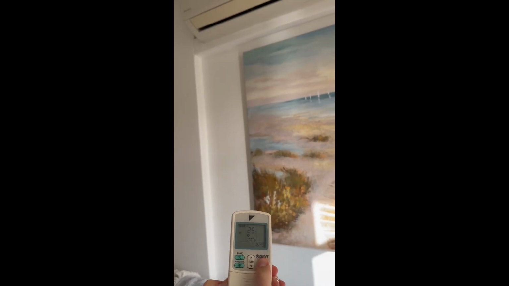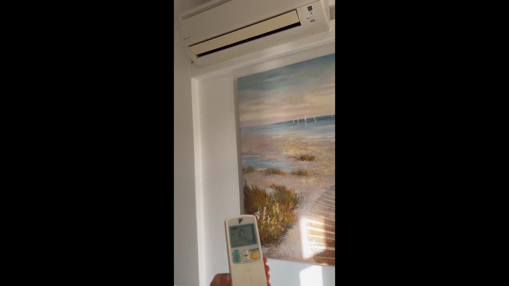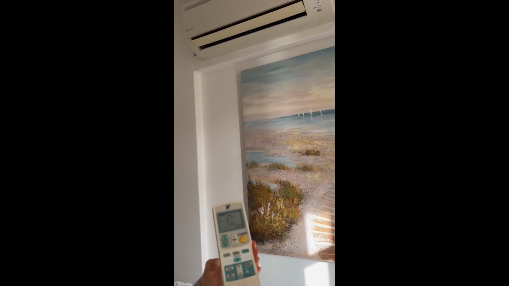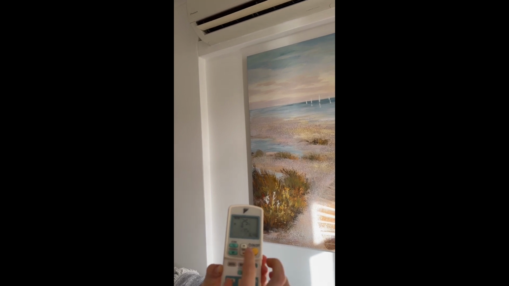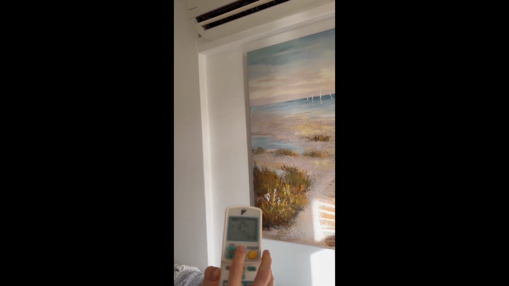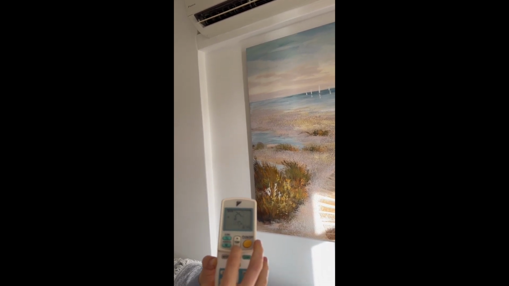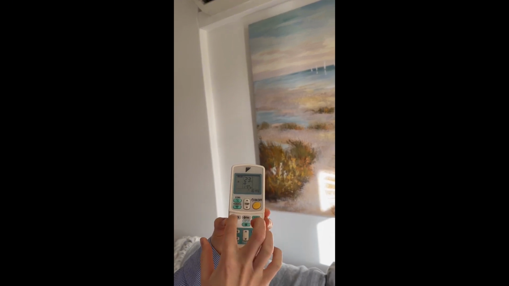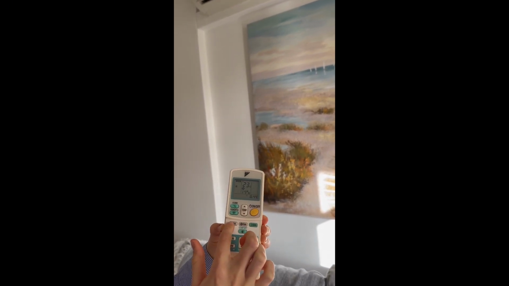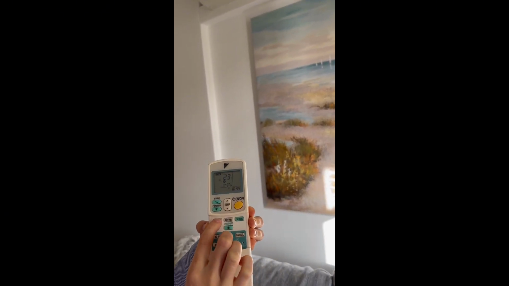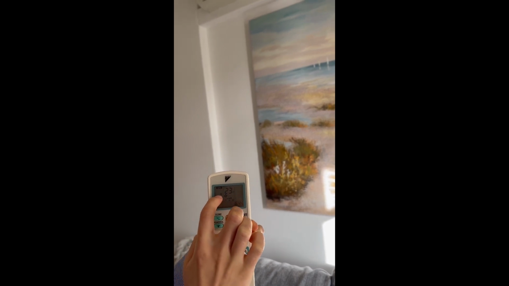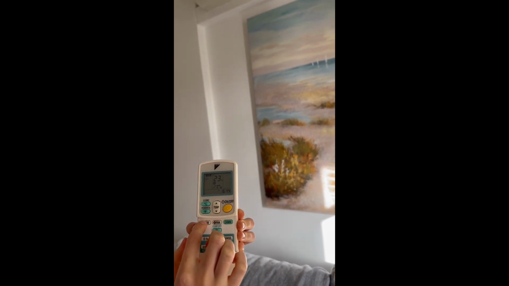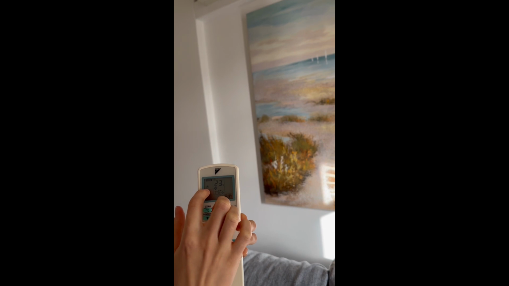To operate the air conditioner, please take the Daikin remote control and turn on the unit. Then select the desired room temperature using the up and down buttons. Choose the required operating mode using the Mode button: heating, cooling, or ventilation.